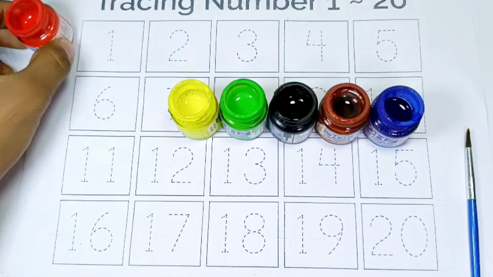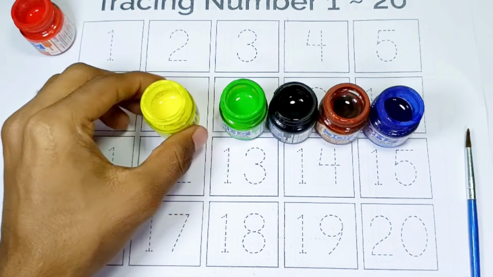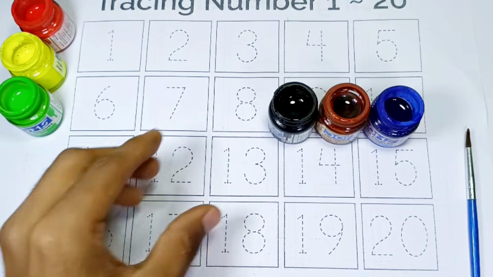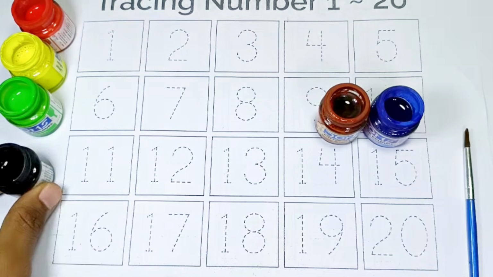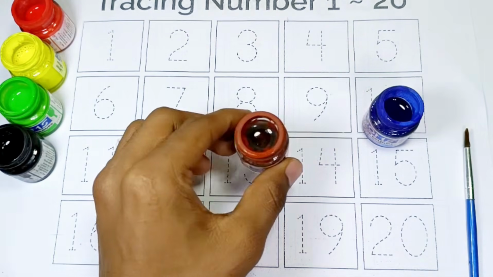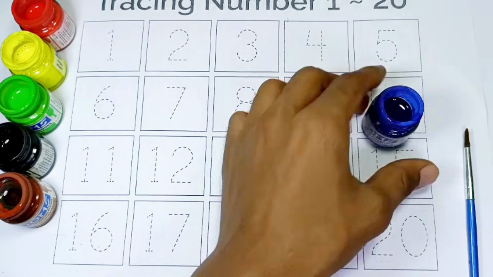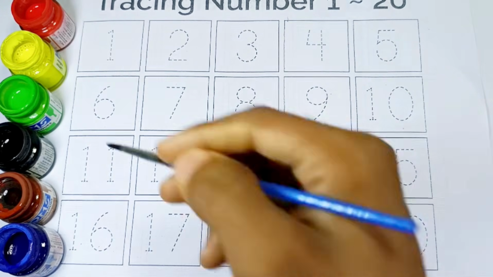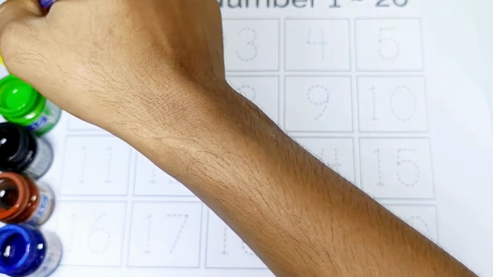And red color, yellow color, green color, black color, brown color, and blue color. Kids, now you draw 1 and use red color.